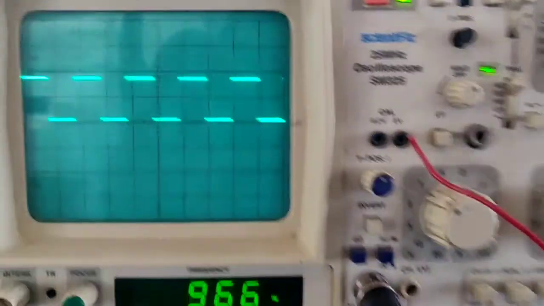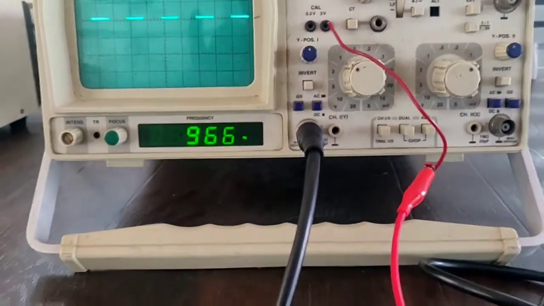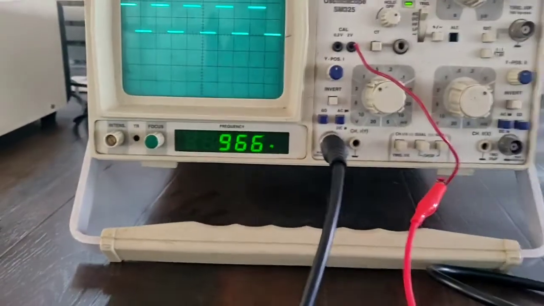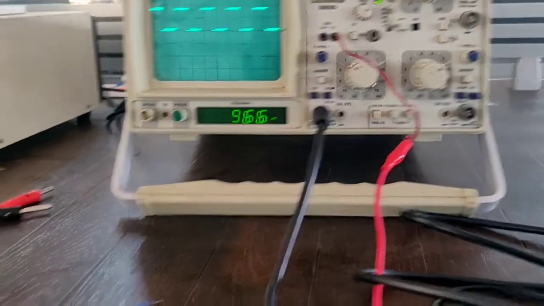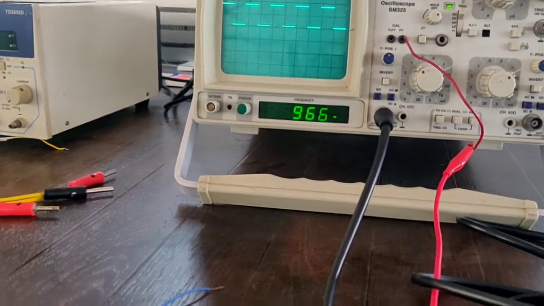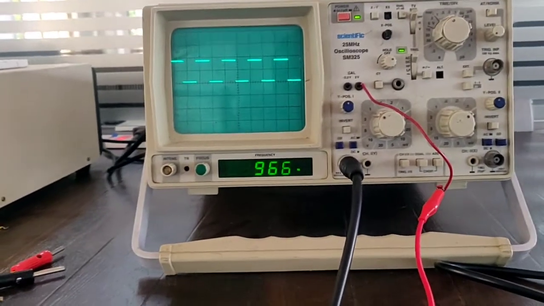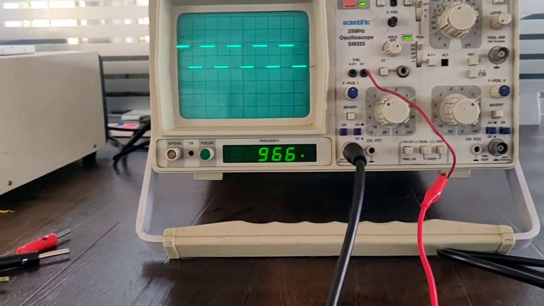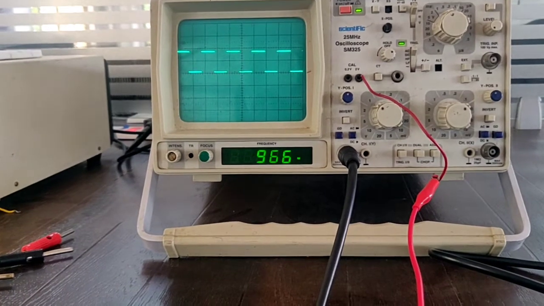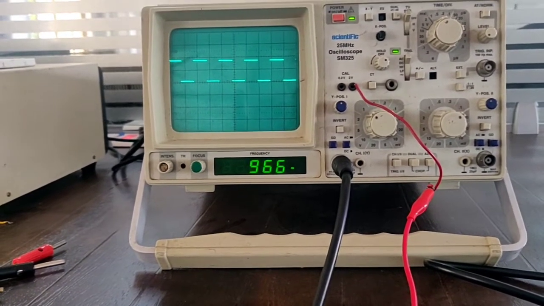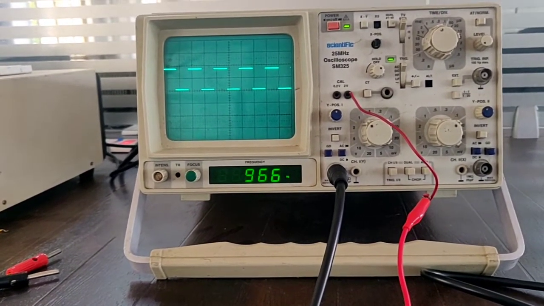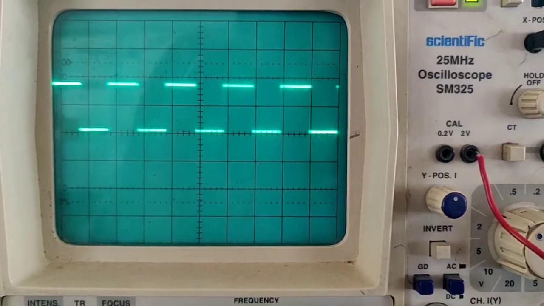This is the first work each and every one has to do. We don't know whether the CRO probe is in working condition or not. If you get a new one, that is okay, but it is used regularly by different students. I don't know what happens, so better you do this method. I think you understand how to check the CRO probe. Okay, let us go to the next step.